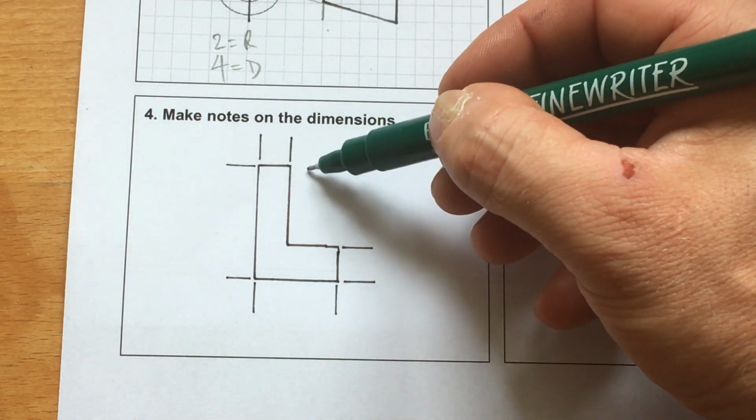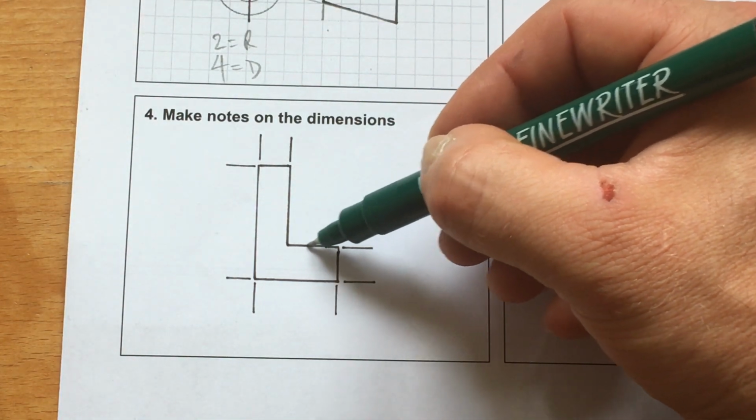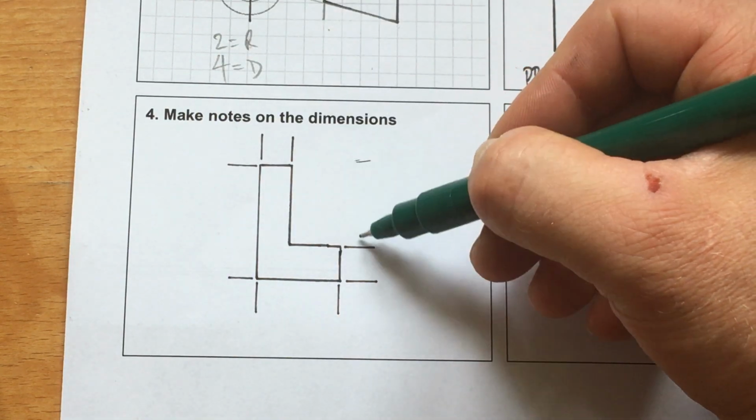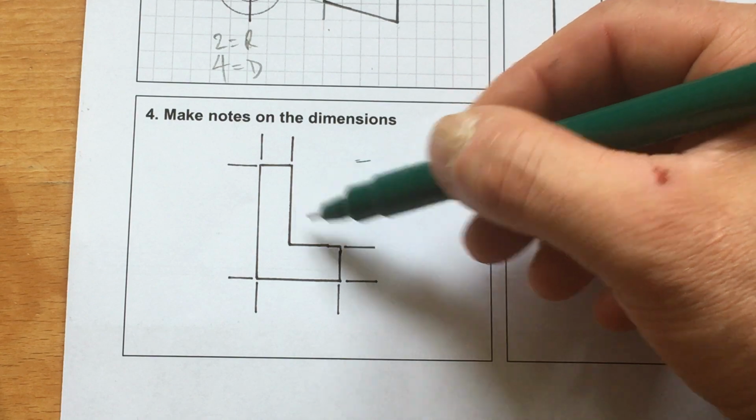Now if I wanted to dimension this distance here, I can't put a leader line here because that's actually on the drawing. So I'd have to maybe project them across here, somewhere in this position over here. I cannot put it on the drawing.